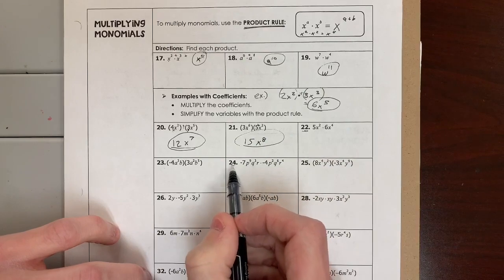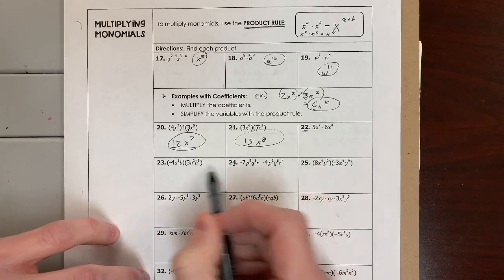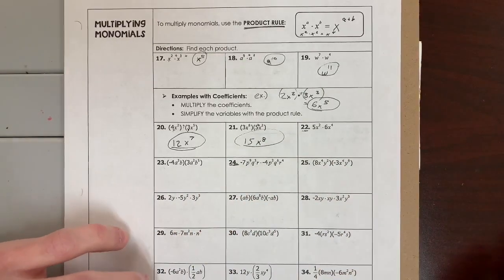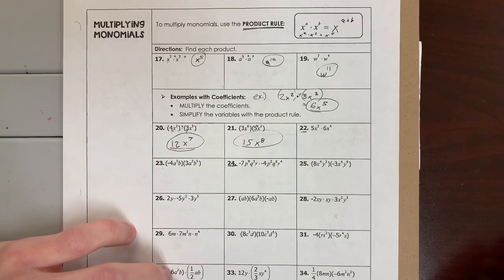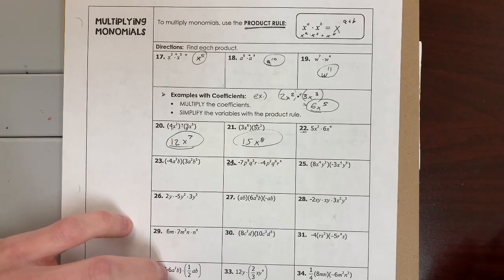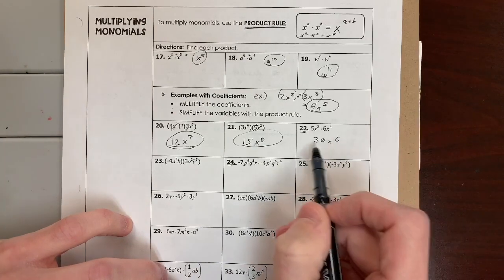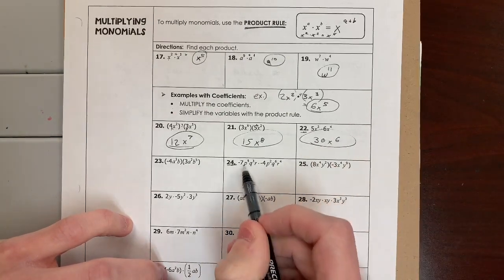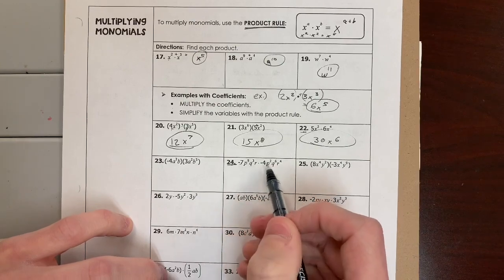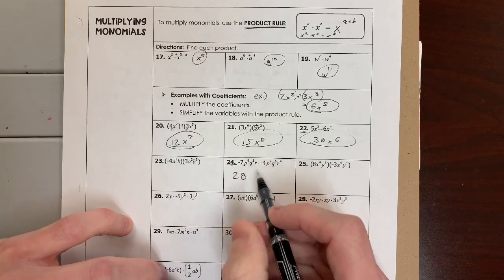22 and try 24. 22, you should have got 30x to the 6th. That one's easy. This one, that would be negative 7 times negative 4, which would be positive 28.